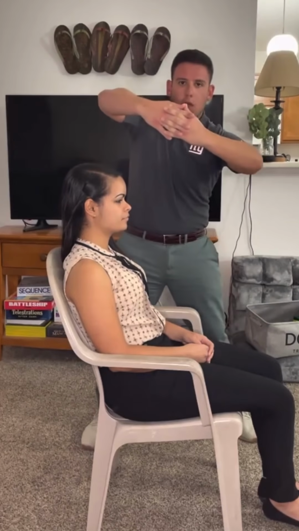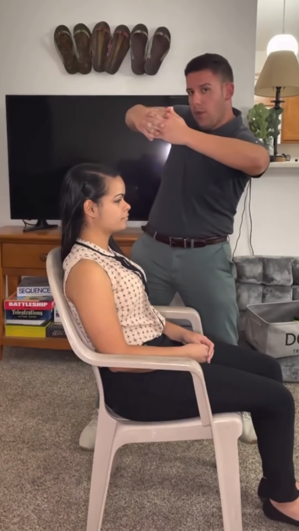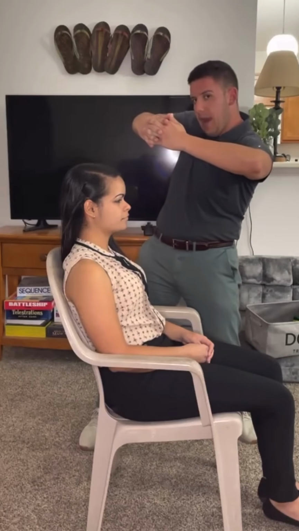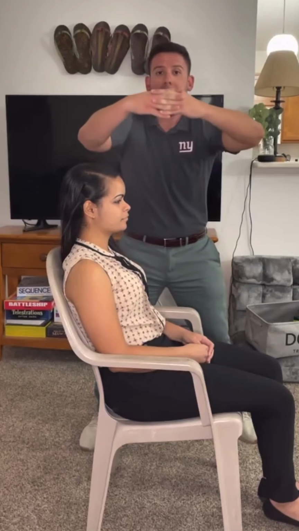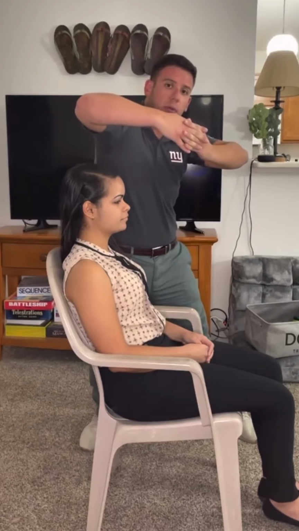If an atlas, we'll just talk about the atlas, AS, R, and then P, it's stuck this way. It won't go this way. So when we adjust it, it's gonna go from P to A and then down, okay? If it's an AS, RA, it's stuck anteriorly, so we want to bring it this way, okay?